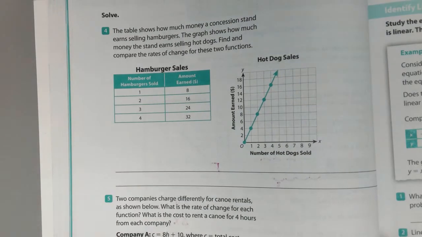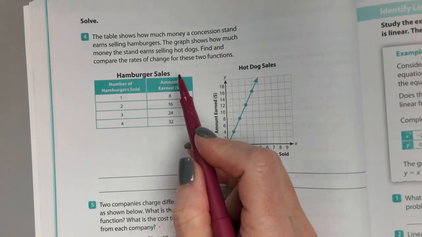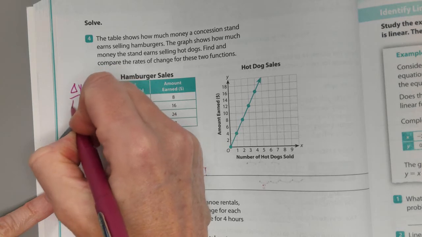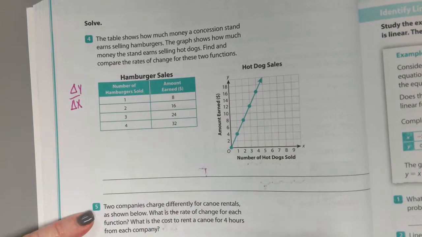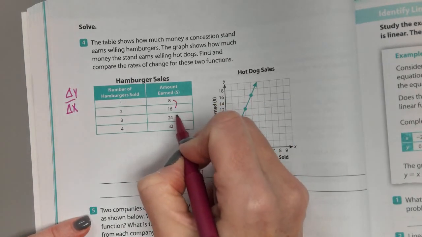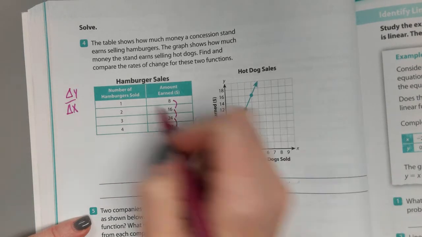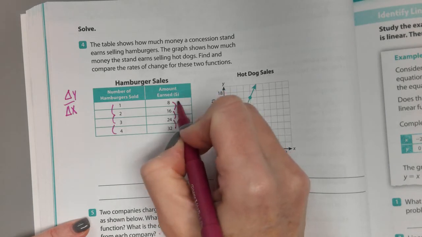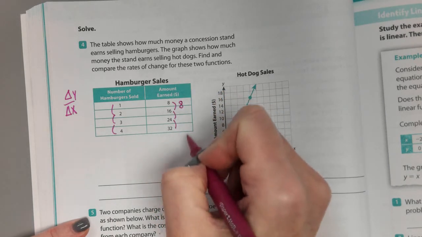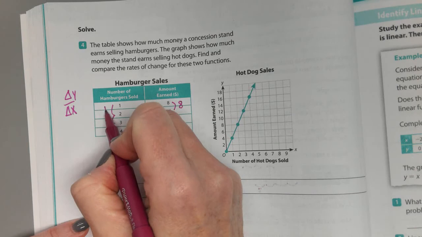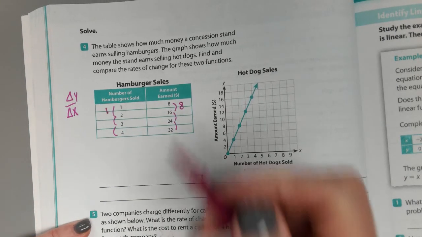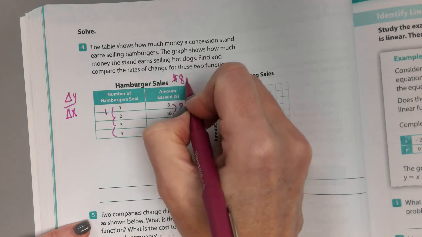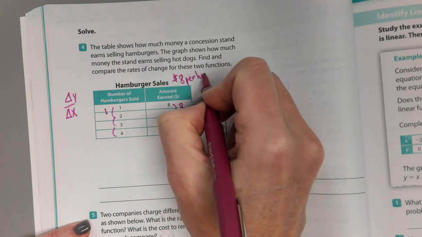All right, now let's think about this. We've got a table. How do we find rate of change for a table? Remember, it's the change in Y over the change in X. So how much is the Y changing every time? How much is the X changing every time? Well, the amount earned is changing by 8 every time, and the hamburger number is changing by 1. So hamburgers are $8 per hamburger.